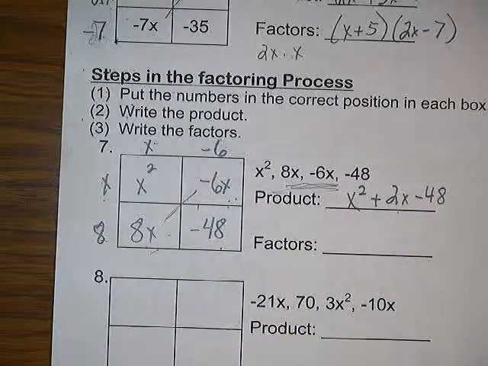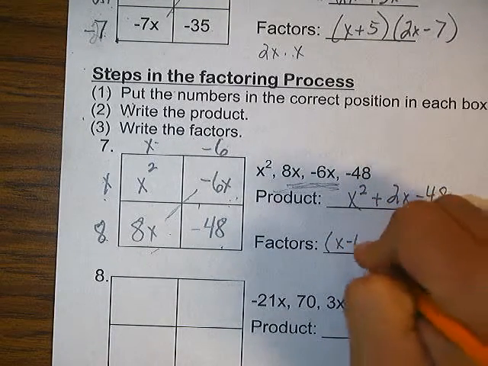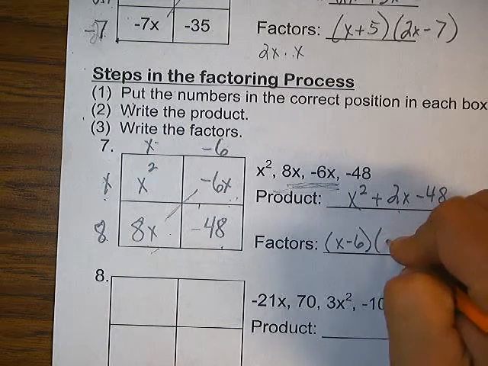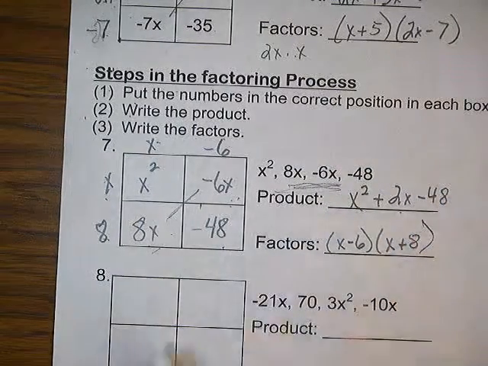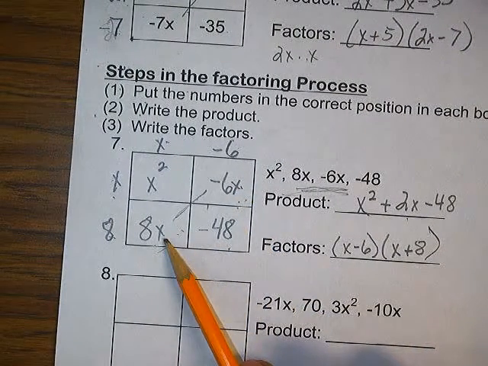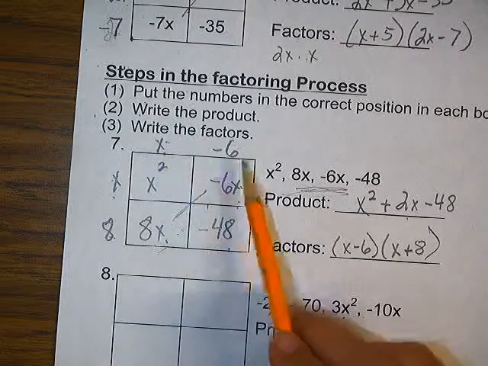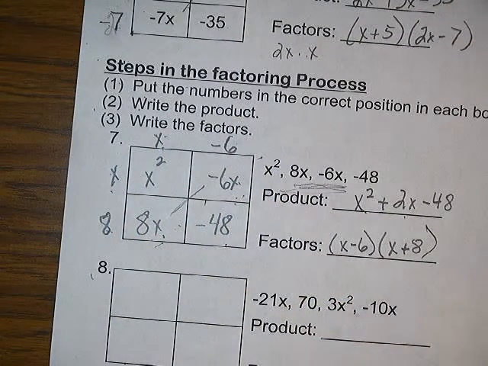Okay? The factors, what do I have on the top? X minus 6 times x plus 8. Now, if I'd have put the 8x there and the negative 6x there, I would have had x plus 8 on the top times x minus 6. I would have still gotten the same answer, just in different orders. Does that make sense? Yes, no, maybe, kind of? Okay.